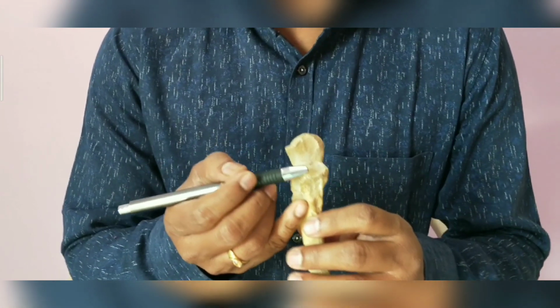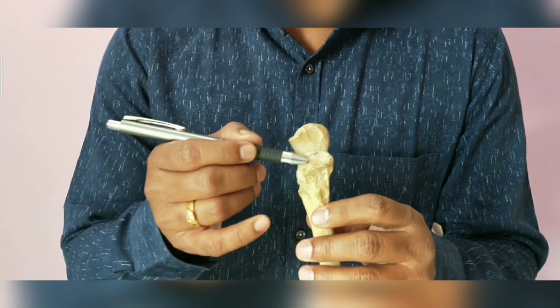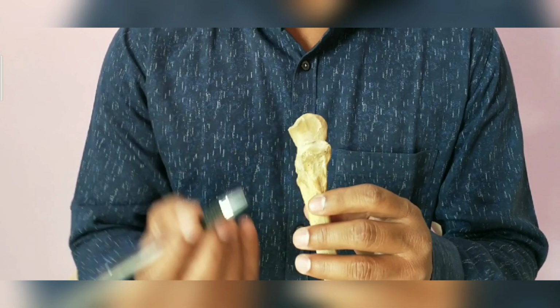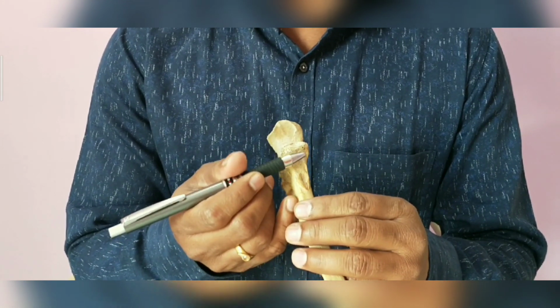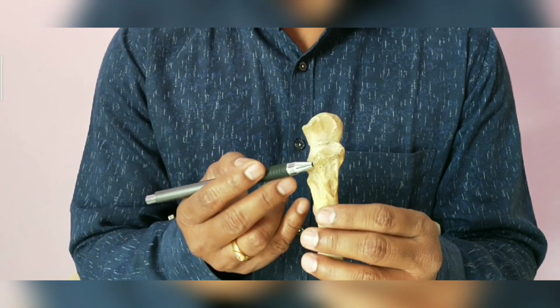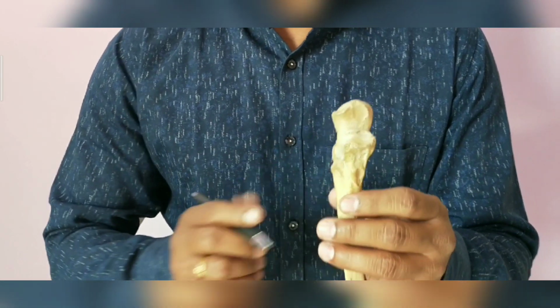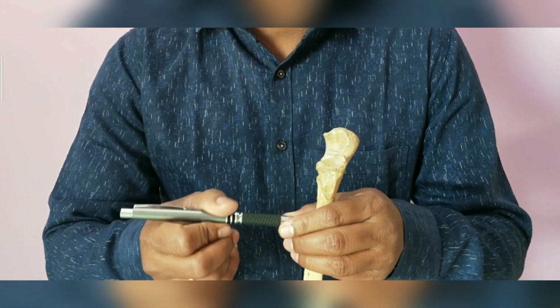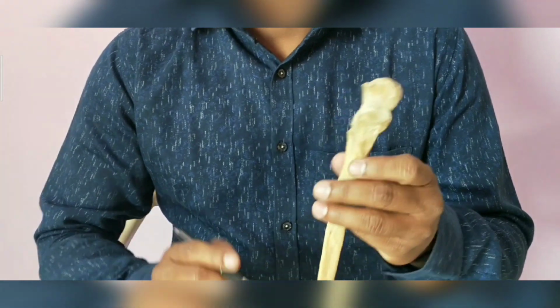Then come to the coronoid process. The coronoid process contains the superior surface, the anterior surface, the medial surface and the lateral surface. These are the surfaces of the coronoid process.